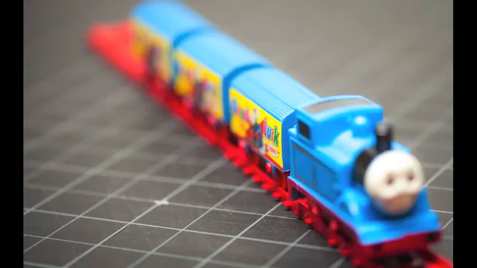Very shallow depth of field. You'll see that first yellow sign on the car right behind the engine is really the only sharp part of this picture. Shallow depth of field, a wide lens aperture, f2.8, and this is what the picture looks like.